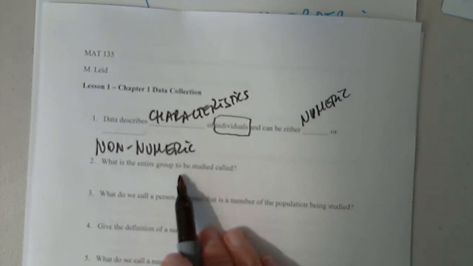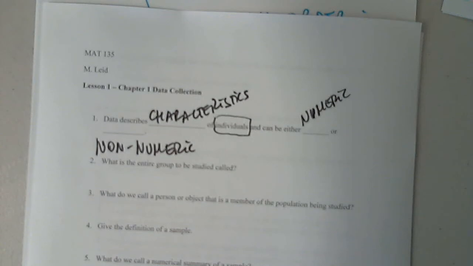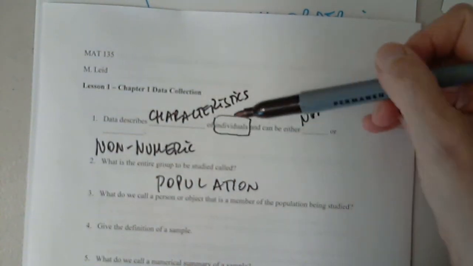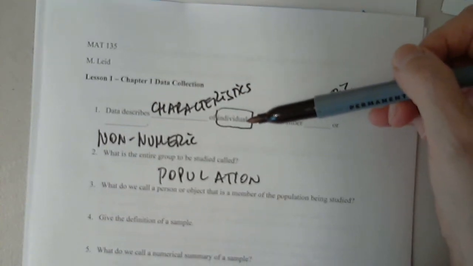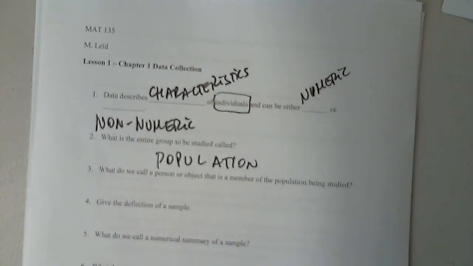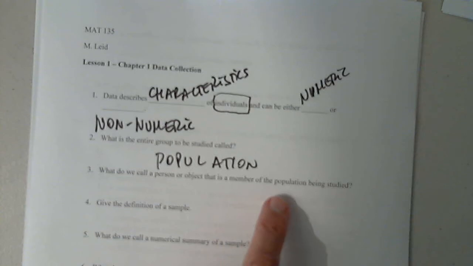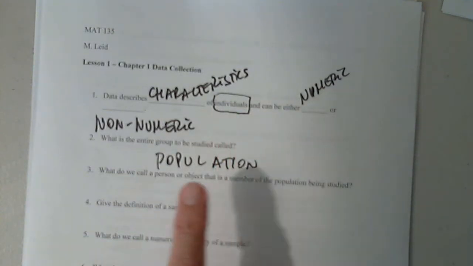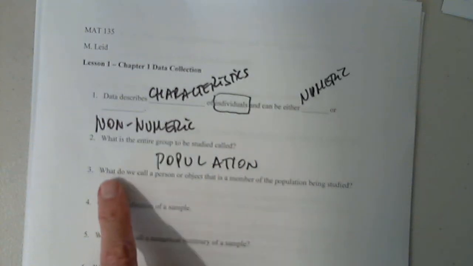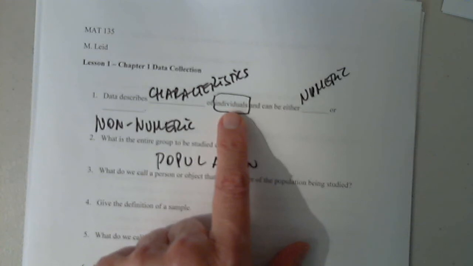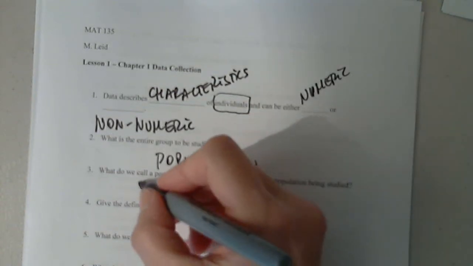What is the entire group to be studied called? The entire group. The population, very good. The entire group of individuals, whatever the individuals may be, it's called the population. Very good. What do we call a person or object that is a member of the population? Sample. Careful. So how do we call a person or object of the population? Individual.